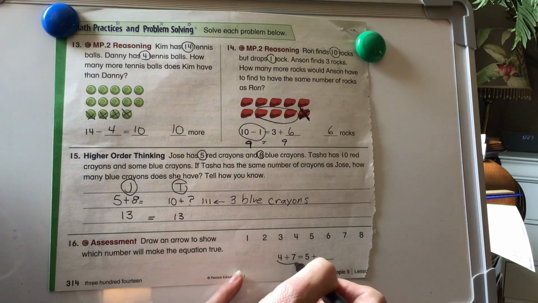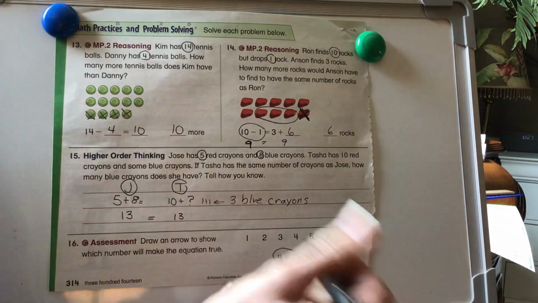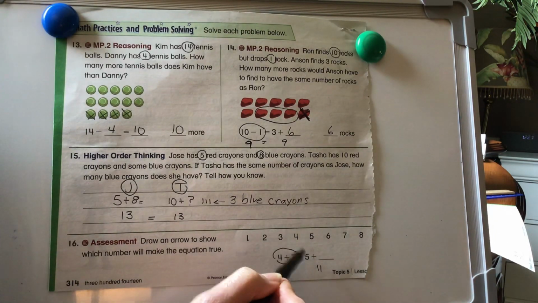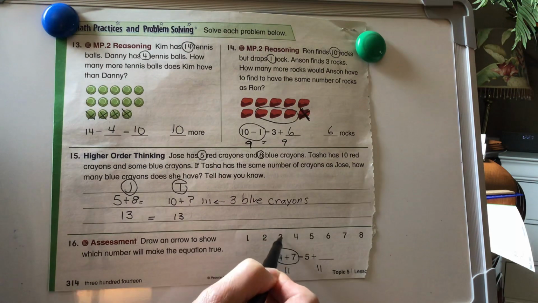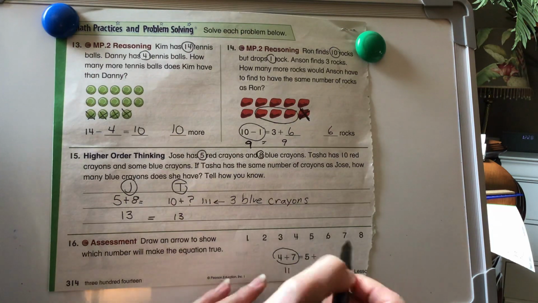Draw an arrow to show which number will make the equation true. So 4 plus 7 equals 11. So I need to figure out what will make it true. 5 plus what also equals 11. 5 plus 1 is 6. 5 plus 2 is 7. 5 plus 3 is 8. 5 plus 4 is 9. 5 plus 5 is 10. 5 plus 6, there we go, is 11.